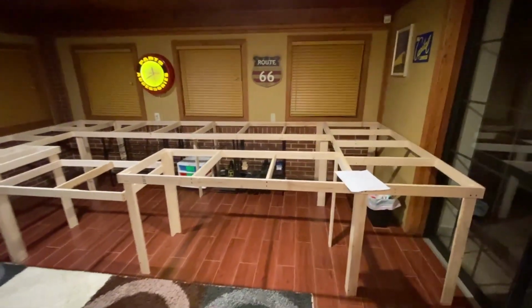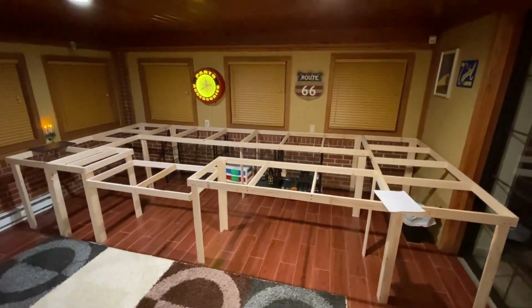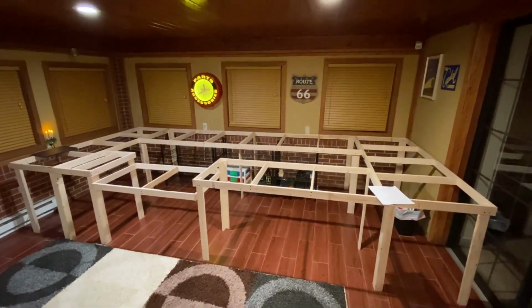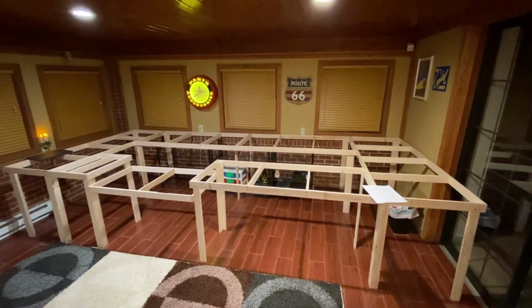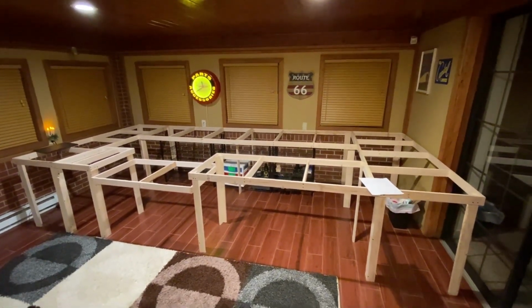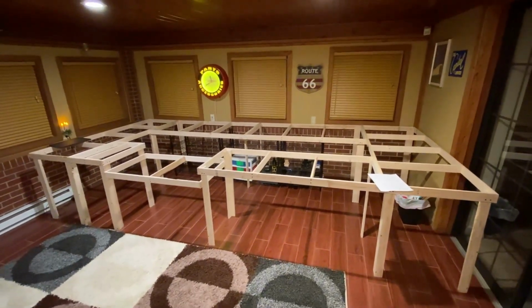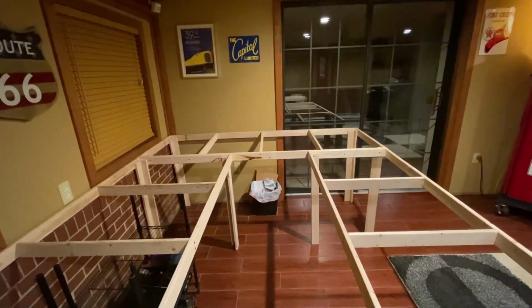So again, I have to give a huge thanks to Nick for his expertise and skill in layout building. I think without him, this layout would not be coming along nearly as fast as it did today.